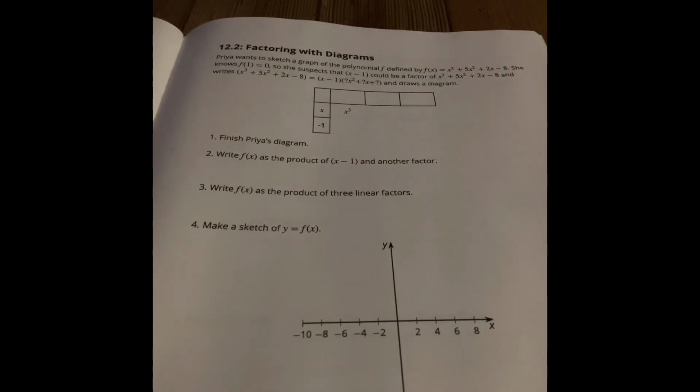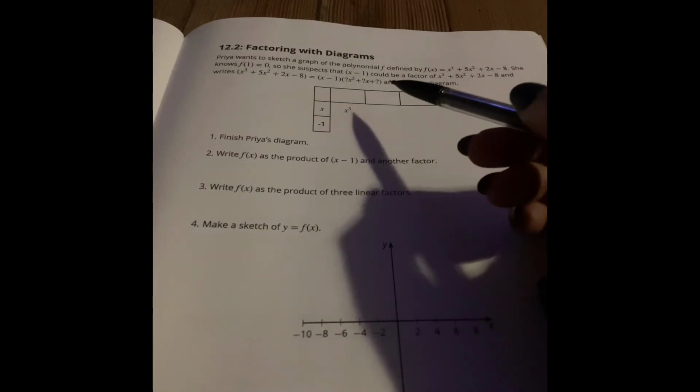Okay, in 12.2, we are given a long polynomial. F of 1 equals 0, so she suspects that x minus 1 could be a factor. Okay, we're going to repeat the process that we just tried in 12.1. Even though 12.1 was a notice and wonder, we wanted to get that extra practice with dividing.